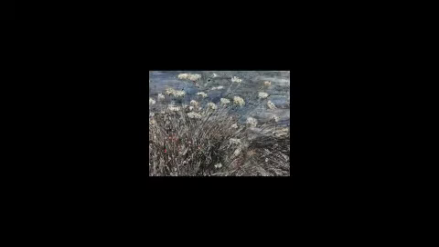Let's look at the materials, and then we'll also look at the painting itself before we get started. And there's a lot of texture. So let's see what materials we're going to need to use, and let's see how to make this texture happen.